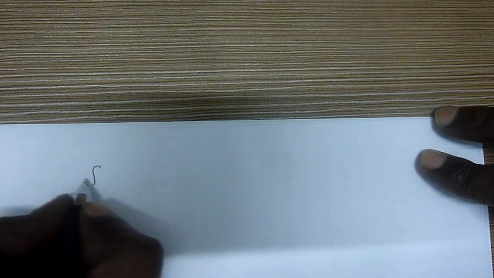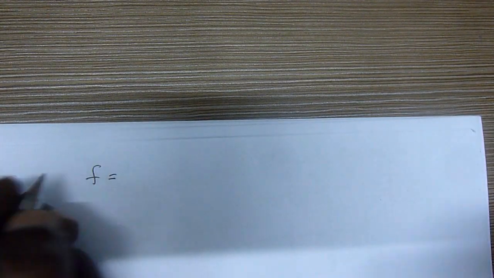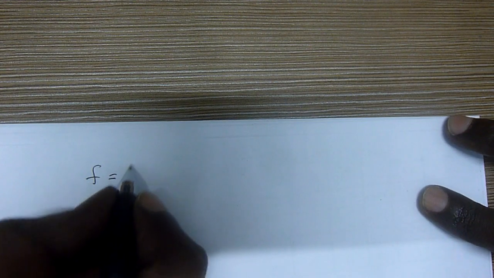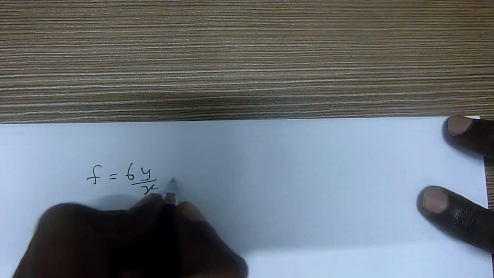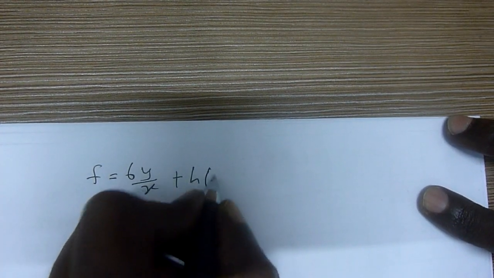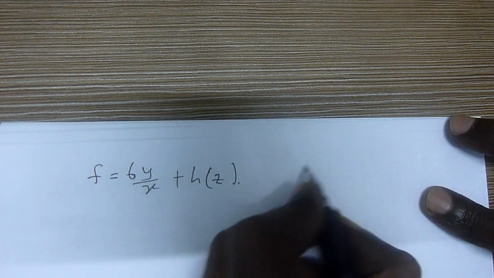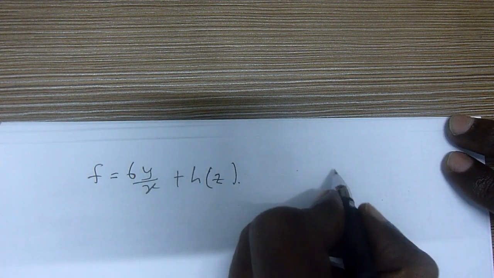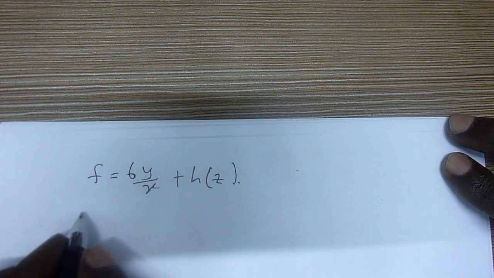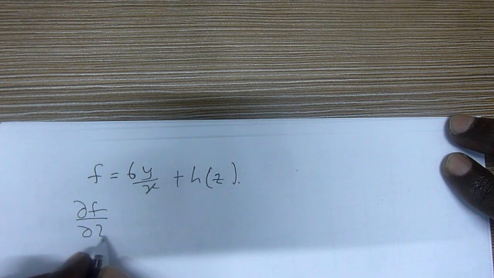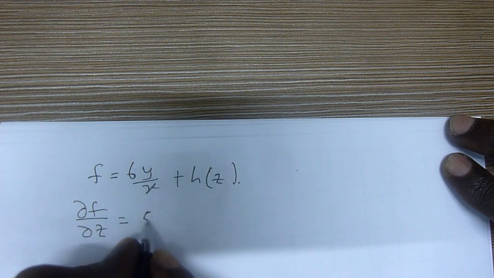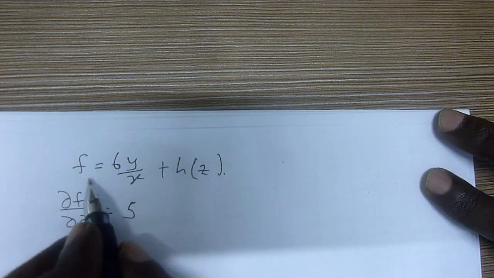Okay, if f equals 6yx plus h(z), and it is given here that del f over del z equals 5, now let us do this.